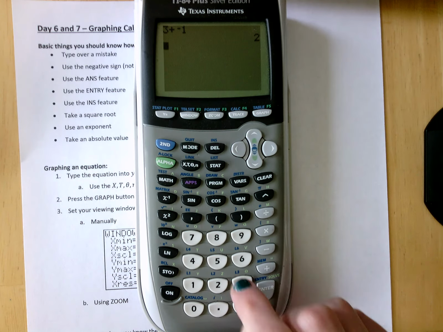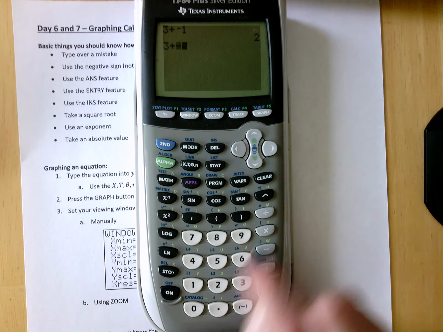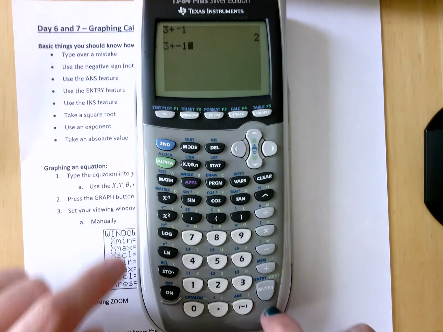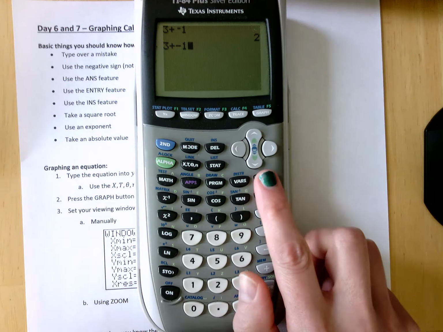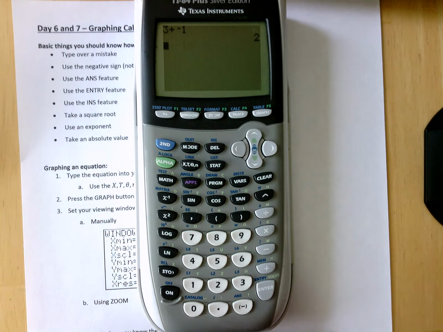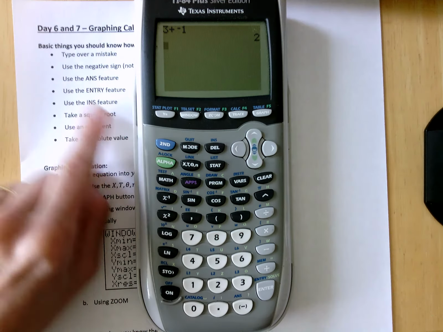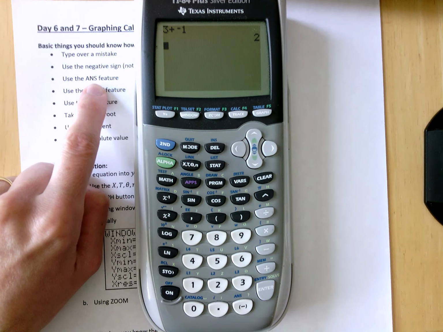And just as a comparison, the buttons do look different. There's the negative sign versus the minus sign. They look a little bit different on your screen, so you can kind of tell the difference. Okay, so that's an important thing. Make sure you use the negative sign, not the minus button. ANS, short for answer.